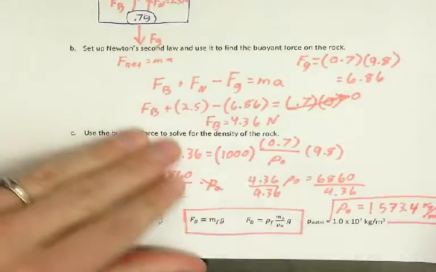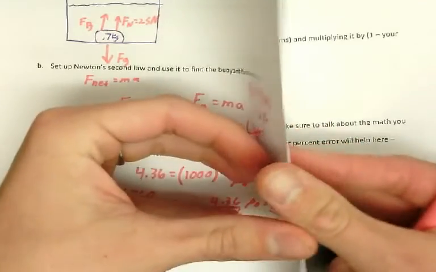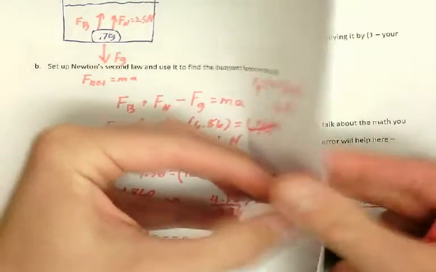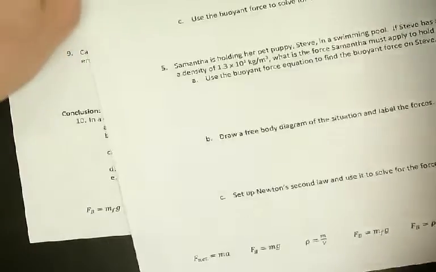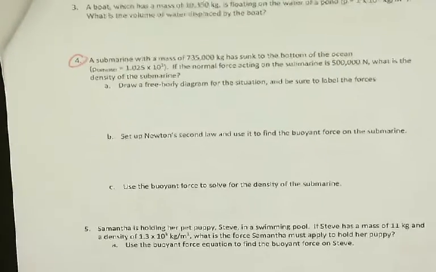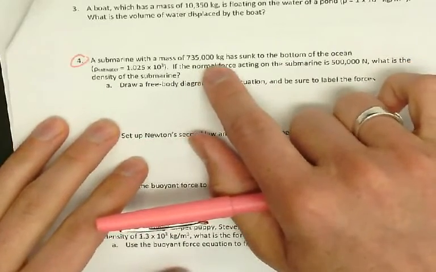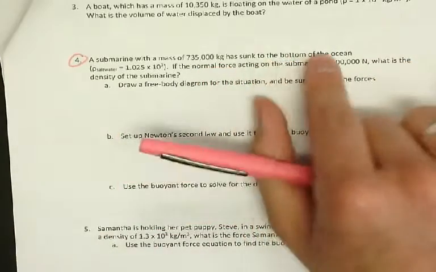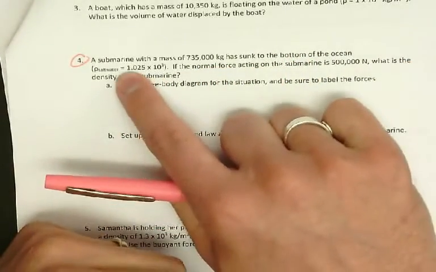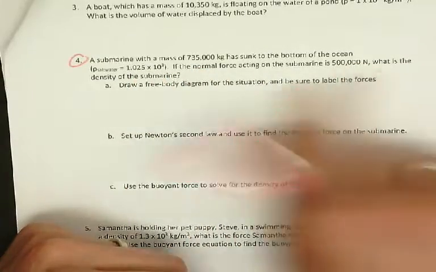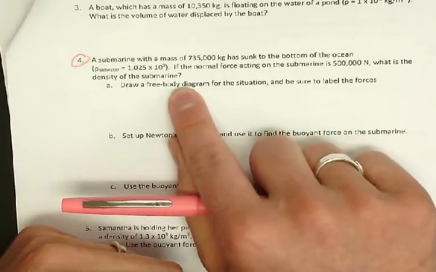I want y'all to try number 4. A submarine with a mass of 735,000 kilograms sunk to the bottom of the ocean. There's the density for salt water. If the normal force on the submarine is 5,000 newtons, what's the density of the submarine going to be?